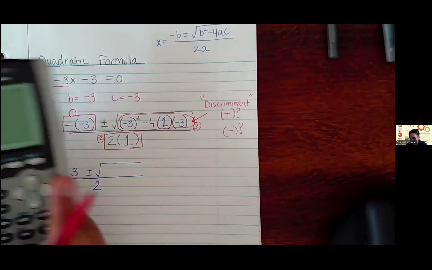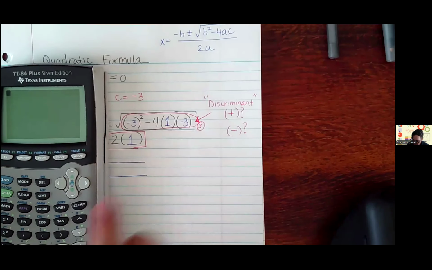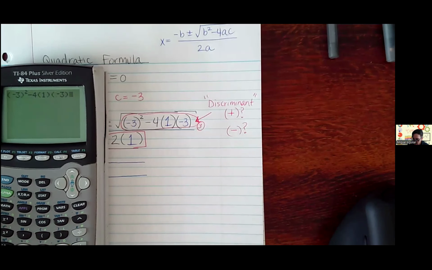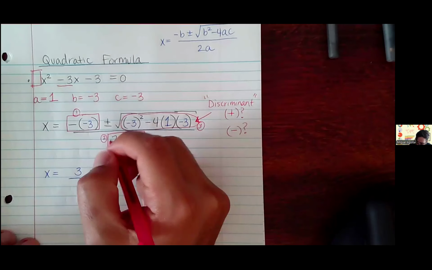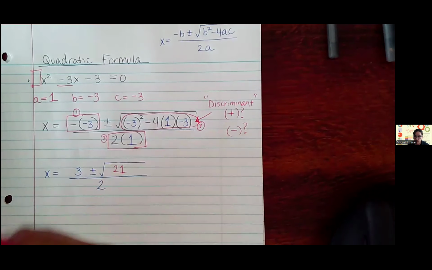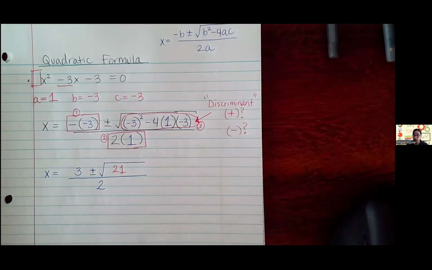So I'm going to grab my calculator and I'm just going to type in exactly as I wrote down, parentheses -3 squared minus 4 times 1 times -3, and then see what number I get. Again, we're just checking to see if the discriminant is positive or negative, and it happens to be a positive 21. Okay, so it's a positive 21. You should be able to do a little check for yourself. If that's a positive number, am I going to get an imaginary number when I simplify the radical? In this case, no, because we're just taking the square root of a positive number.